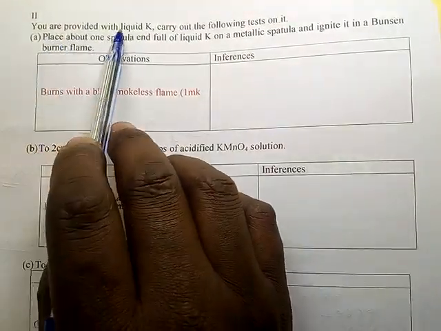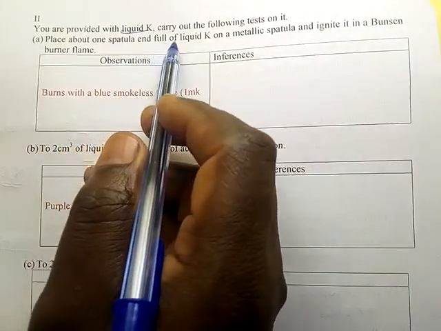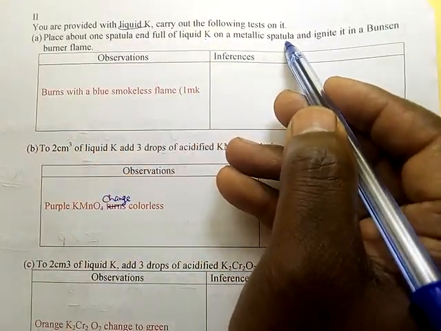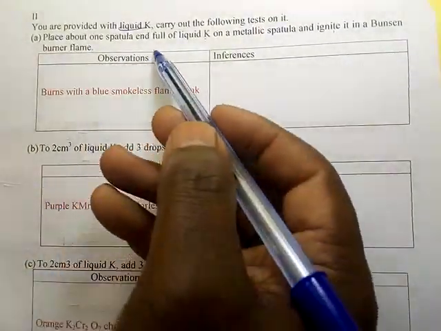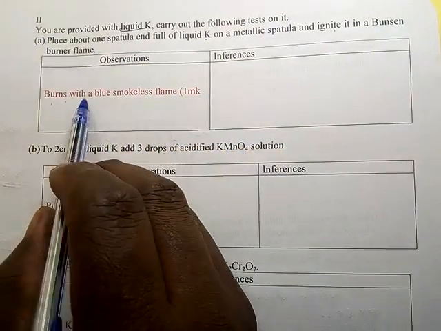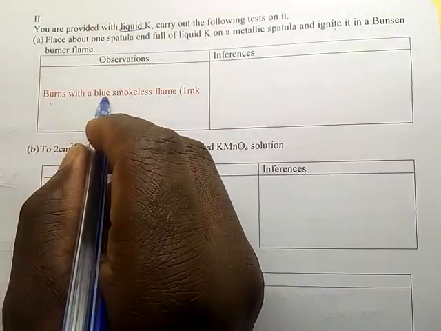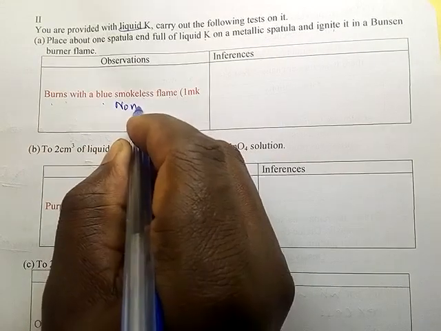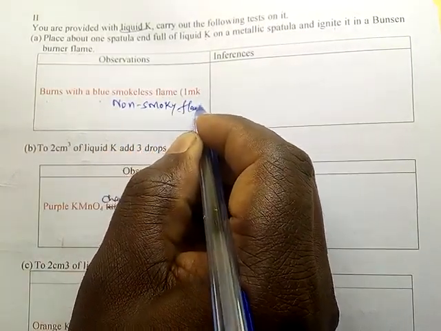Solid decay or liquid decay. Now we have liquid. Place about 1 spatula endful of the liquid decay in a metallic spatula, ignite it in a Bunsen burner flame. So what happens? The liquid burns with a blue smokeless flame, or burns with a blue non-smoky flame.